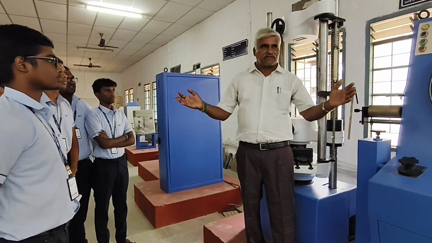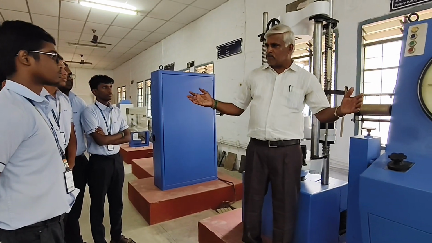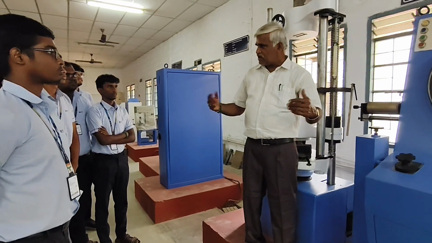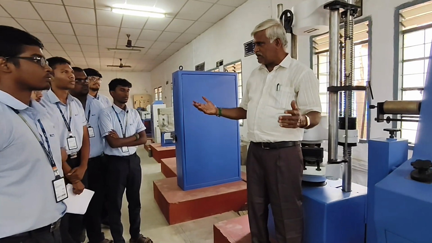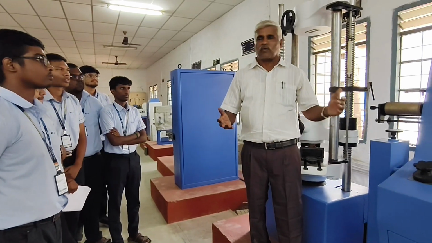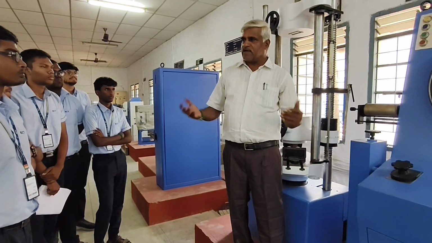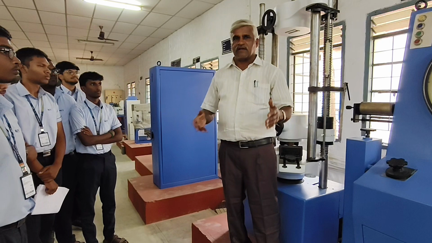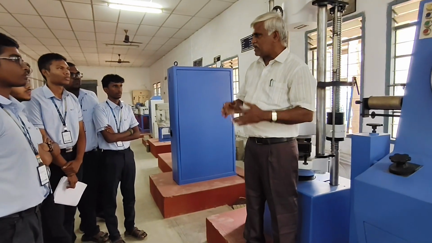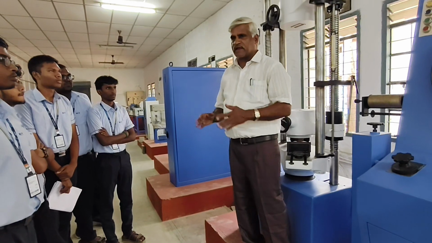They may give different wooden specimens, like teak wood or country wood or sandalwood, but sandalwood we will not give. Other specimens of good quality, like teak wood, may be given. You take the average value, which gives the compressive strength of the wooden specimen when the load is applied perpendicular to the grain.